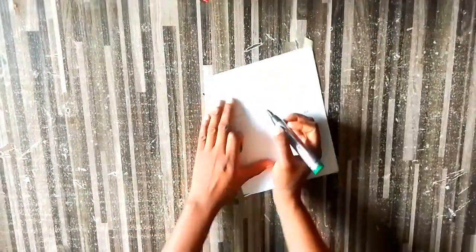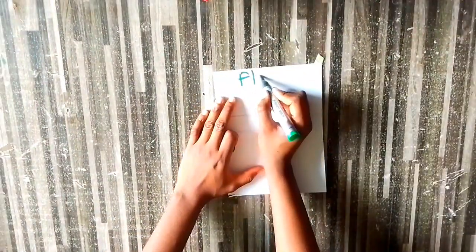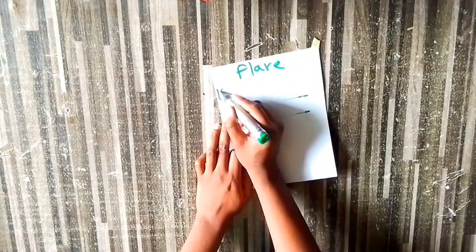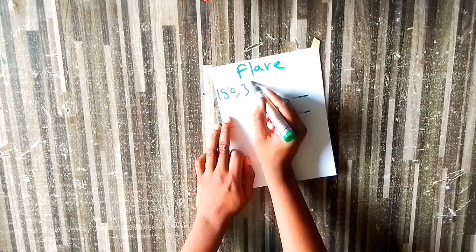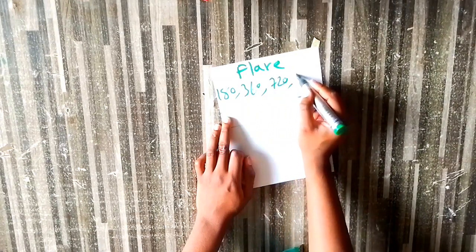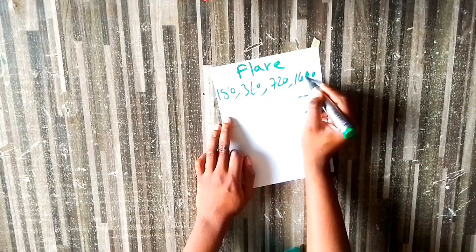The next one we'll be working on now is flare. This flare is very broad. In fact, we have 4 kinds of flare: 180, 360, 720, 1440.